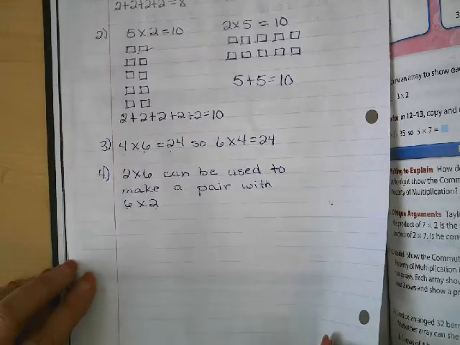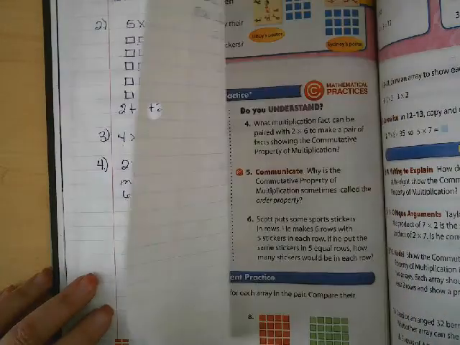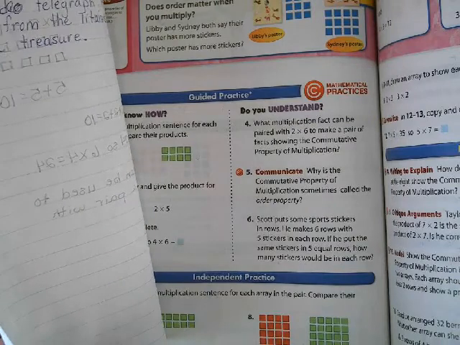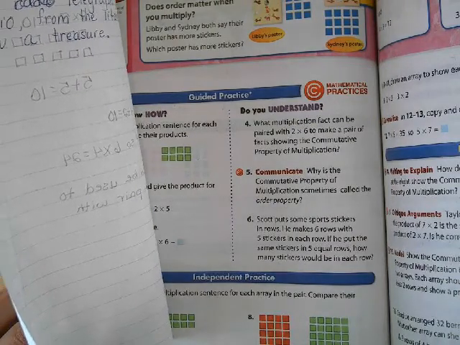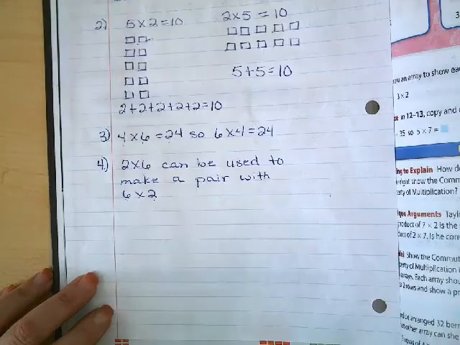Number 5, we have a question that says, why is the commutative property of multiplication sometimes called the order property?